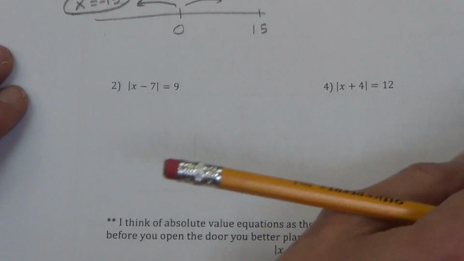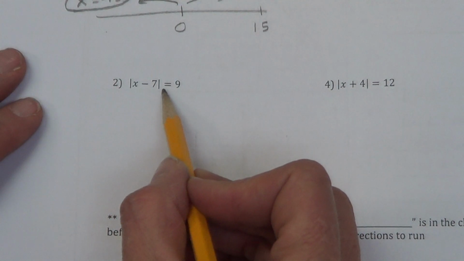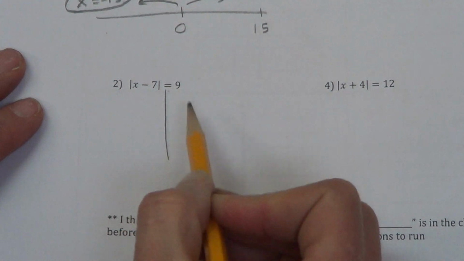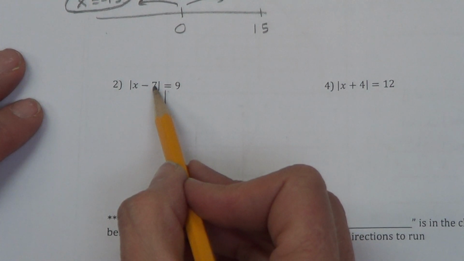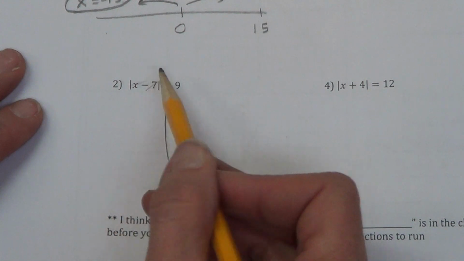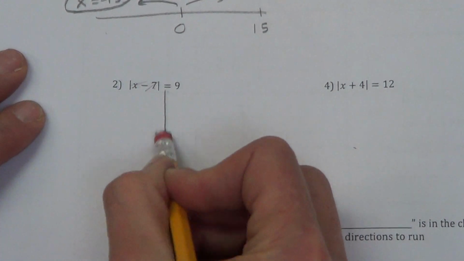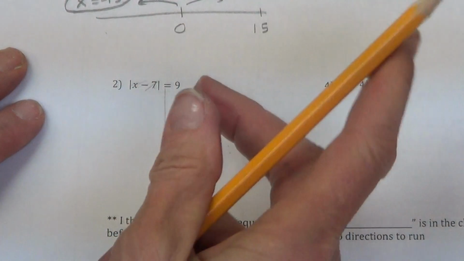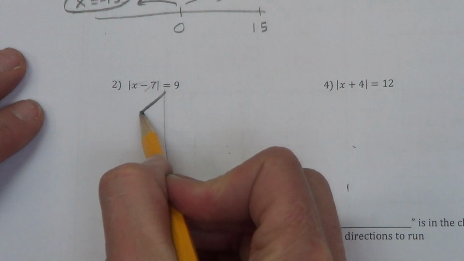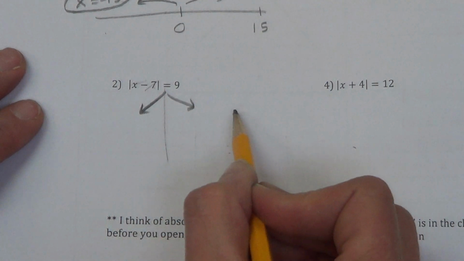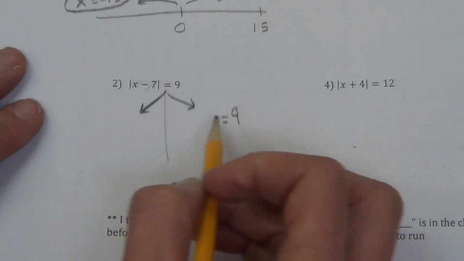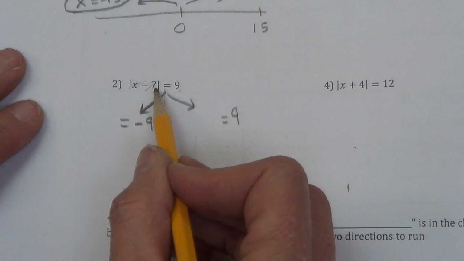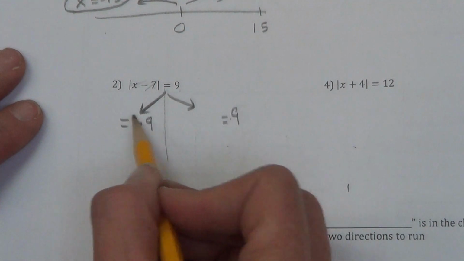Let's go down to this next one. I say to solve these by thinking of your creepy dude on the teeter-totter again, but this time we've put him inside of a closet. If there's nothing outside the closet, then we have two options to run when we open the door in that closet. We aren't going to solve it here. We're going to put our two options to run. We could run positive 9, or we could run negative 9. You always take that answer that your closet doors are set equal to and put it here and here.